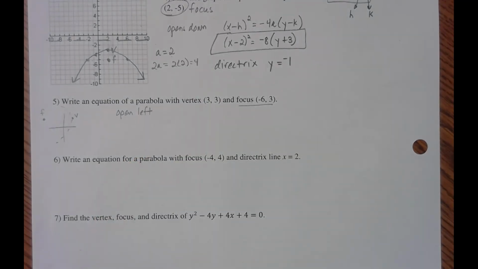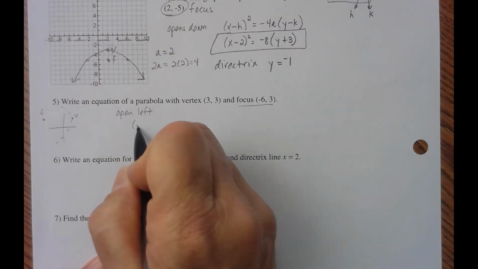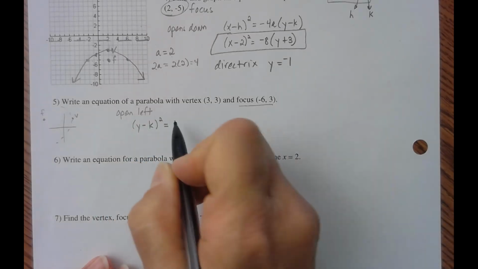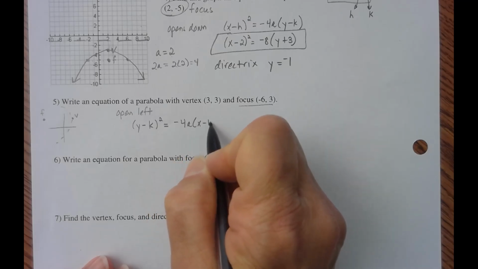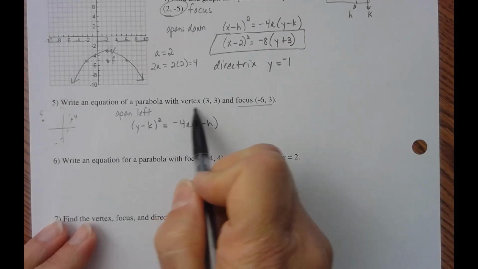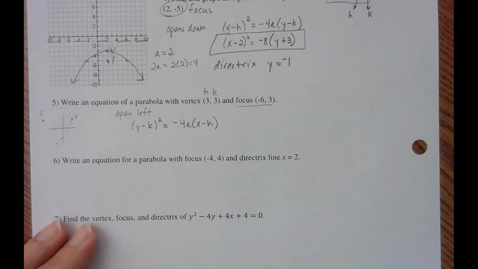Think about what form of equation that is. When the parabola opens left or right, it's going to start with y squared. So y minus k squared equals negative 4a times x minus h. Here's the vertex, so we've got an h, k of 3, 3.